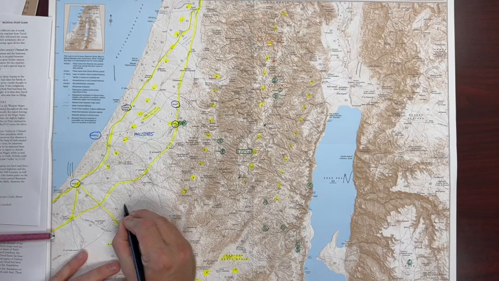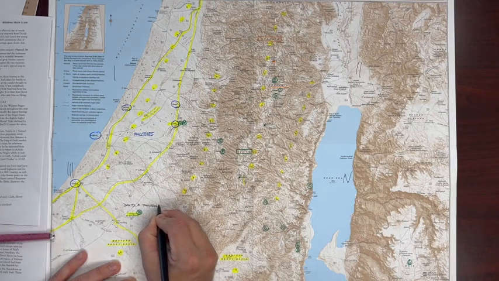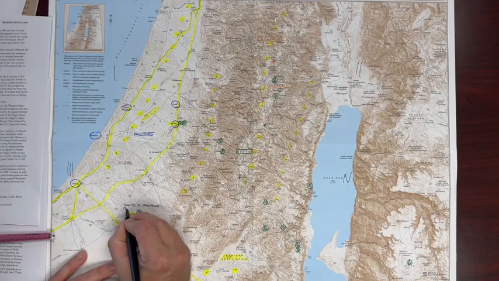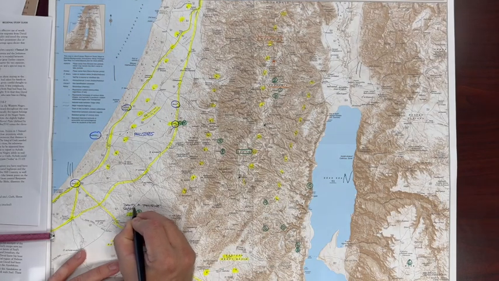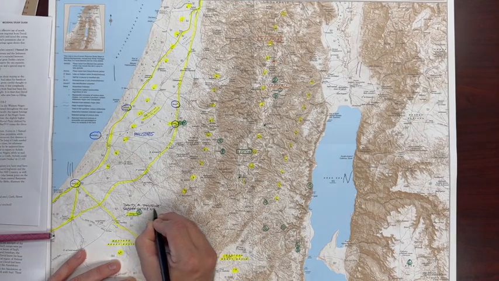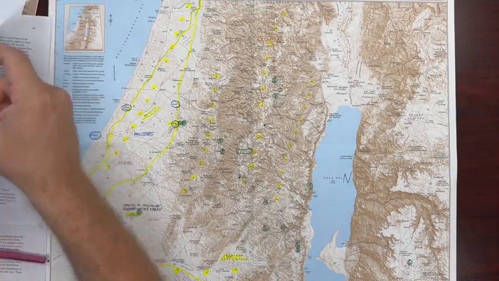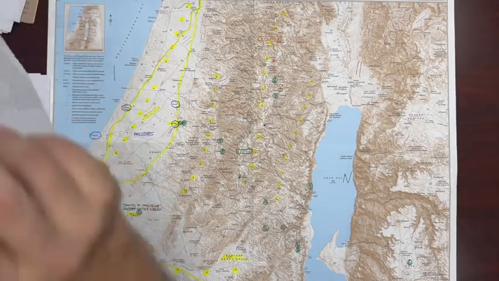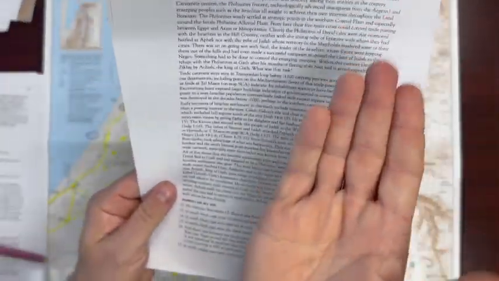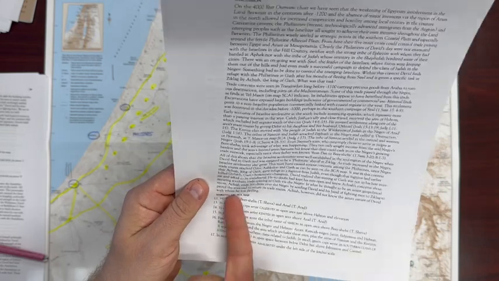David, a Philistine sheriff in the Negev. All right, continue on to page 43. Pause and read this section, and when you've finished, continue on these markings.